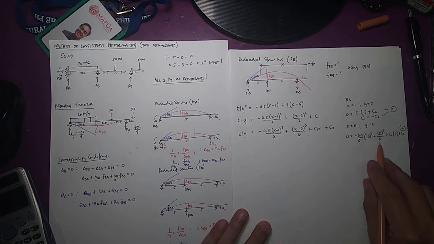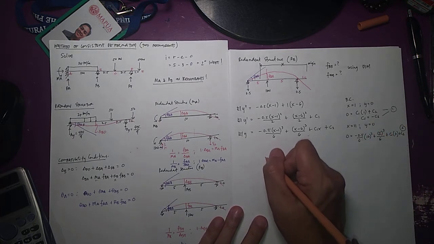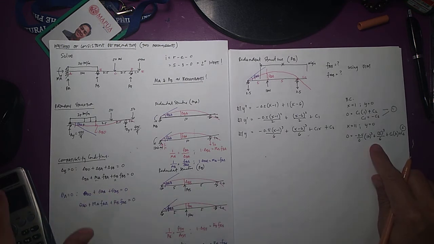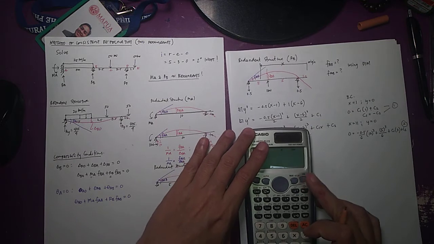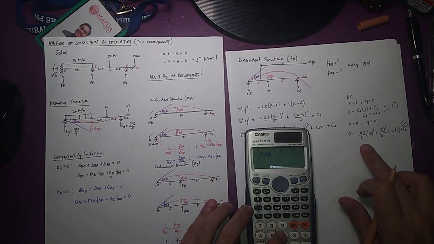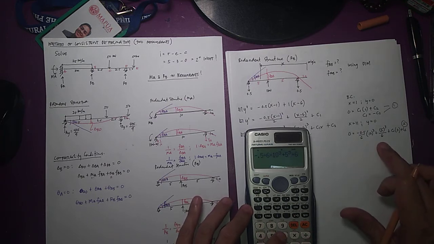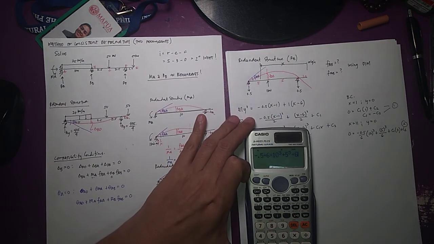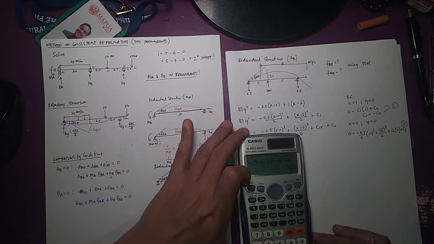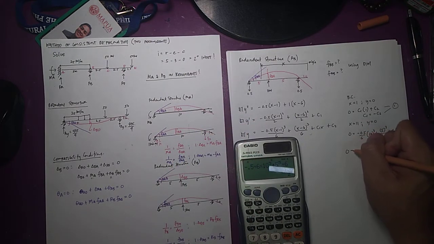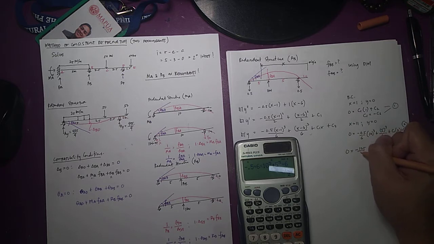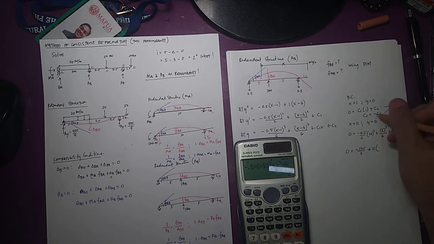Substituting equation 1 in equation 2, let me simplify this first. Negative 0.5 over 6 times 10 cubed, plus 5 cubed over 6. So this becomes 0 equals negative 125 over 2 plus 11 C1, and C1 is negative of C2, plus C2.